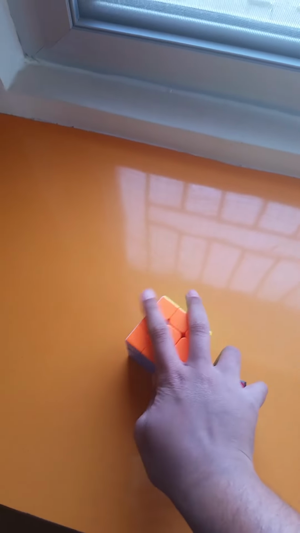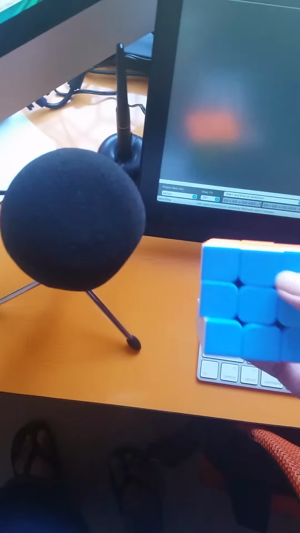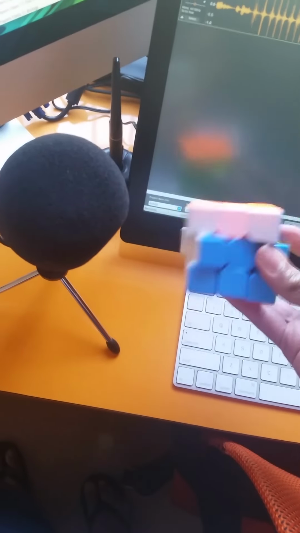I need hearing aids for that one. And lastly, the last thing we're going to do is Rubik's Cubes. Let's have two of them being smashed together. Here is me rotating it. And that's it. Those are all the objects.